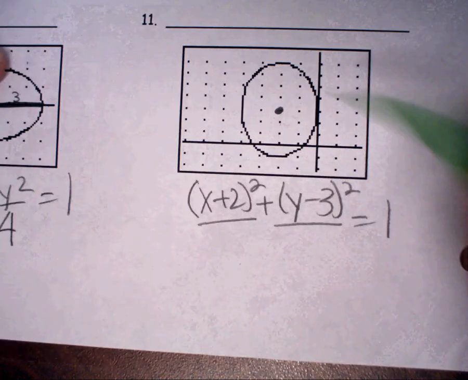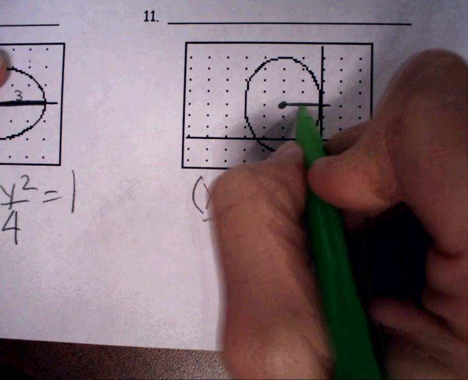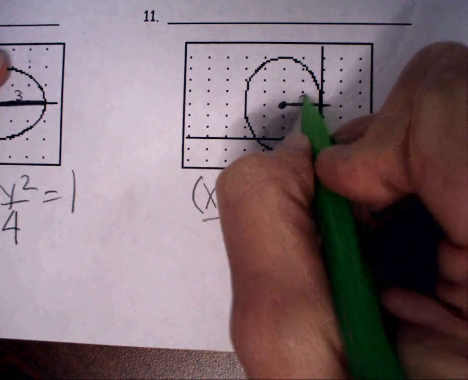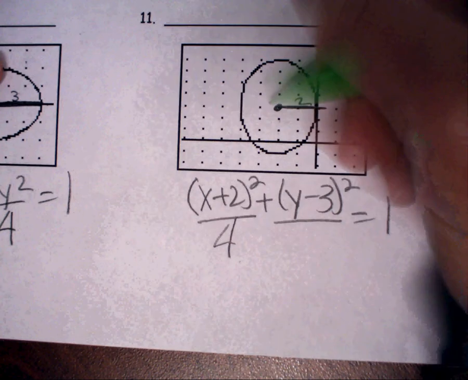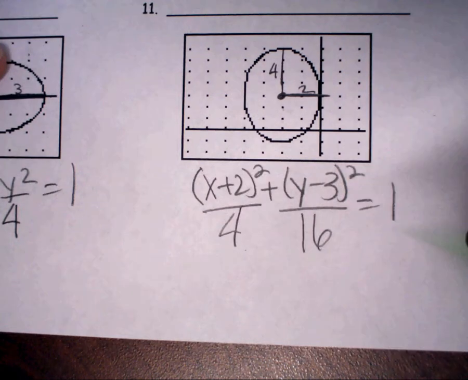Okay, so negative 2, 3 is my center. So this is my left and right. Ooh, I went too far. 1, 2. 2 squared is 4, goes underneath x. 1, 2, 3, 4 is my y. So 16 goes underneath y.